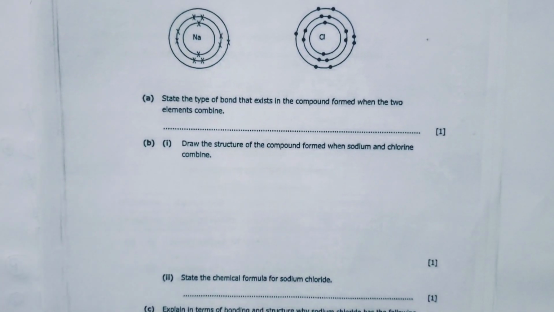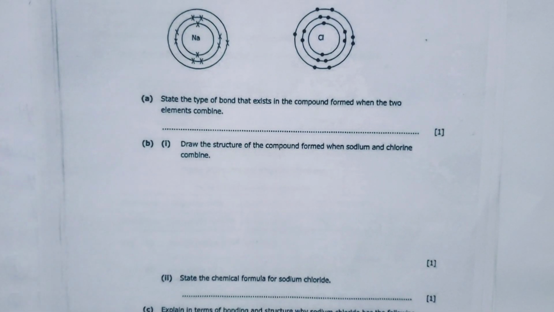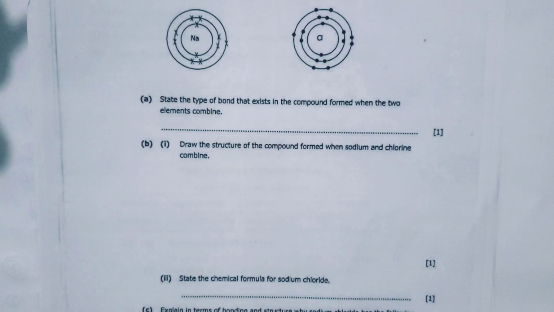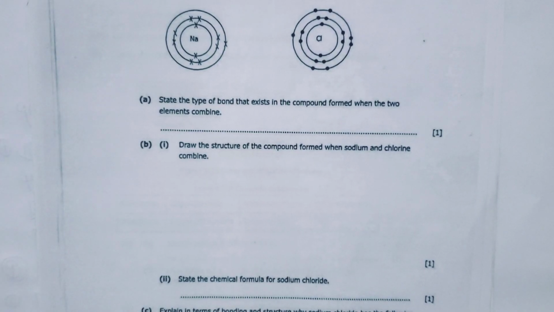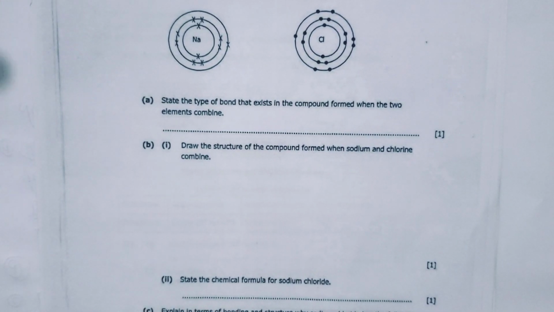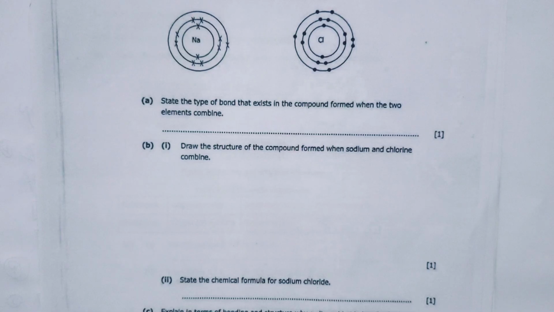So here you need to understand this summary. If you haven't understood the types of bonding that we have, here is the summary. The first type is covalent. Covalent bonding is the one that is formed between nonmetals. For example, chlorine and chlorine, or hydrogen and chlorine, or fluorine and hydrogen.